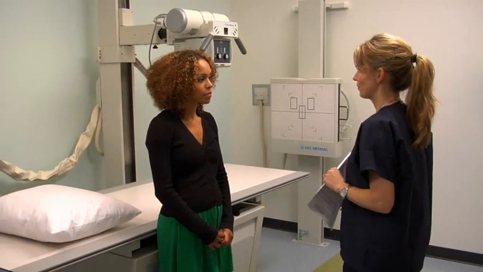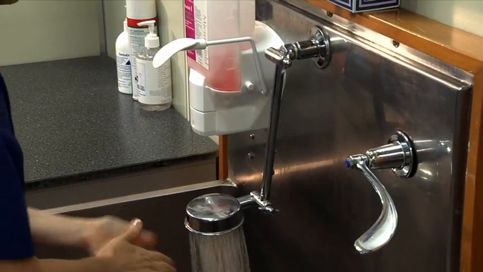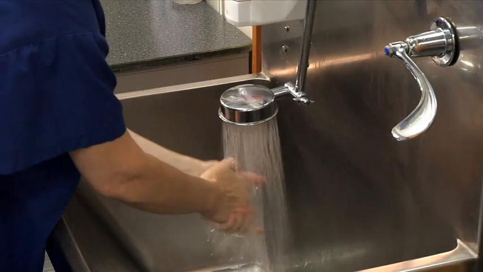Show the patient to the changing room and ensure that they are suitably clothed and not wearing any accessories that could obscure the radiographic image. Remember to wash your hands both before and after the procedure.